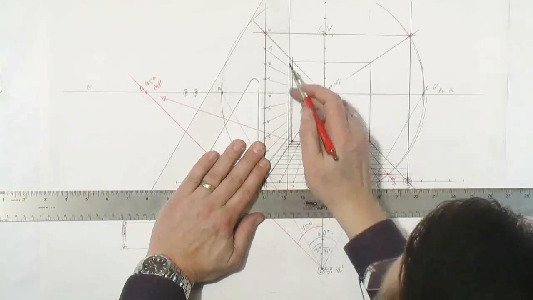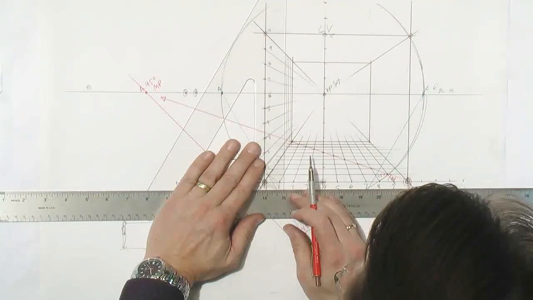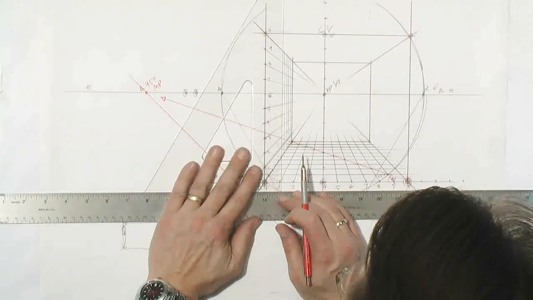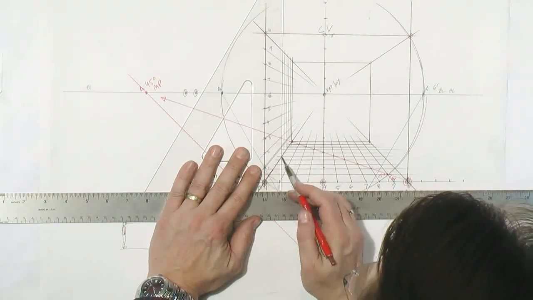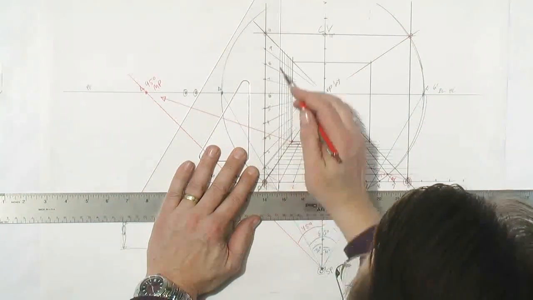All right. Take your time so you get precise, so you get the idea of the movement.